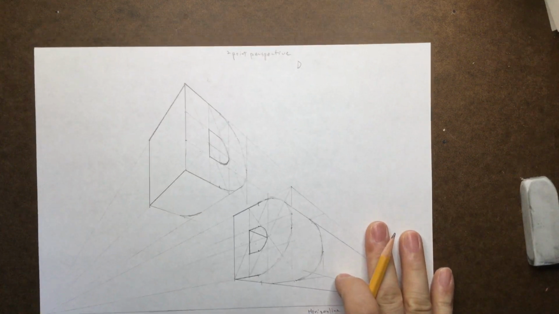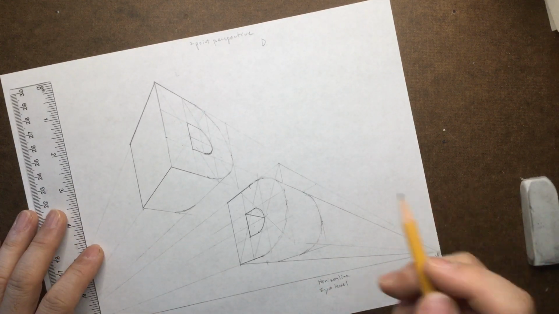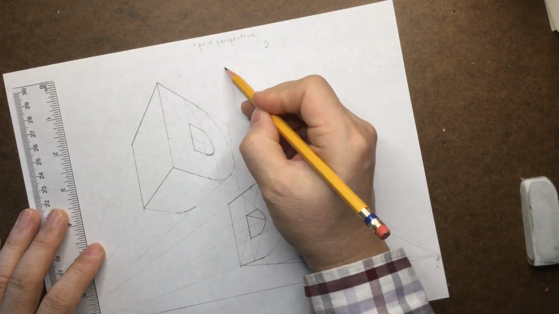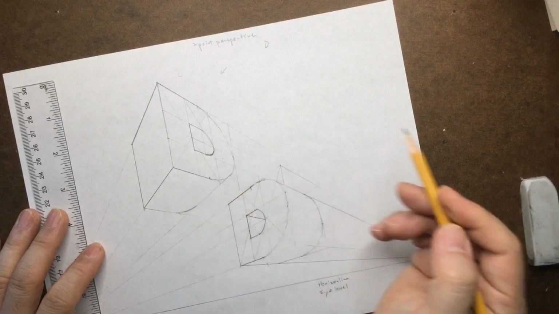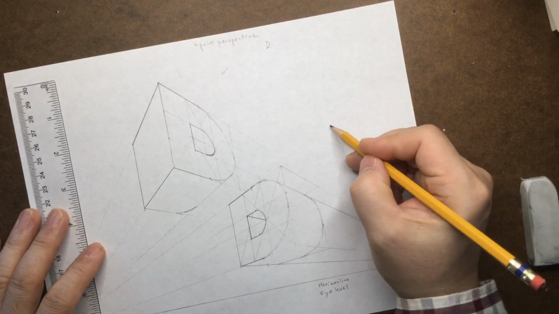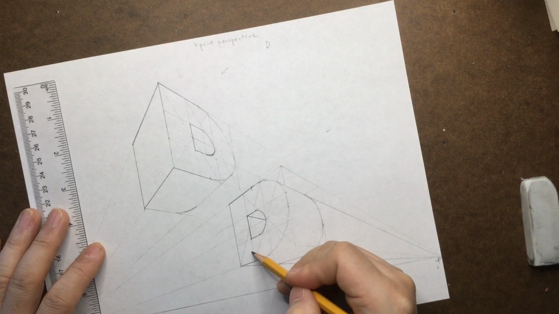So once you do this much, you decide where the light source is. If the light source for this one is coming from here, then this part will get dark. And if you apply the same thing, then this one will get dark, right?